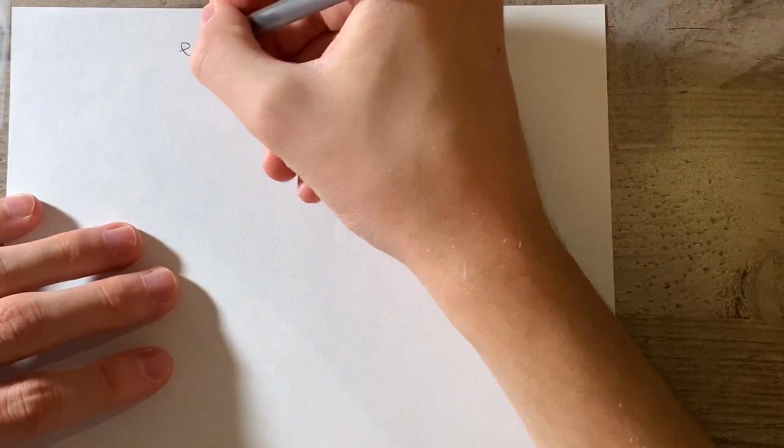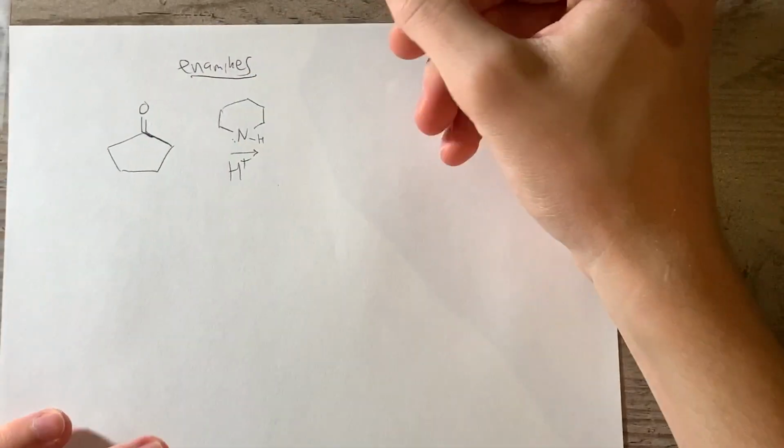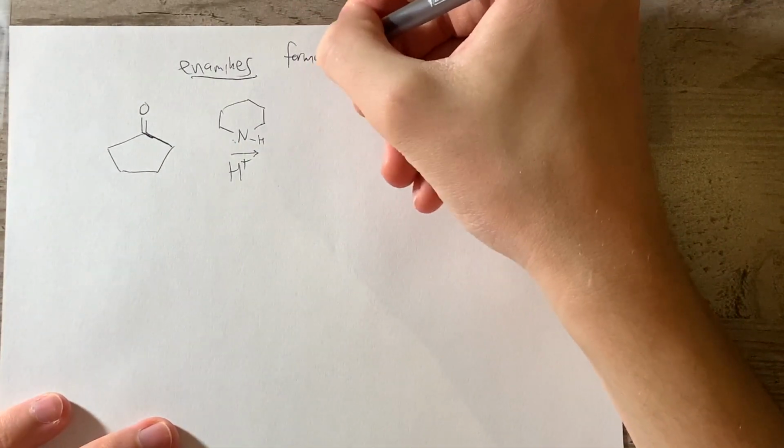So we looked at imines, forming them and then hydrolyzing them. Now let's look at enamines. I want to look at this mechanism. This is the enamine formation from a carbonyl.